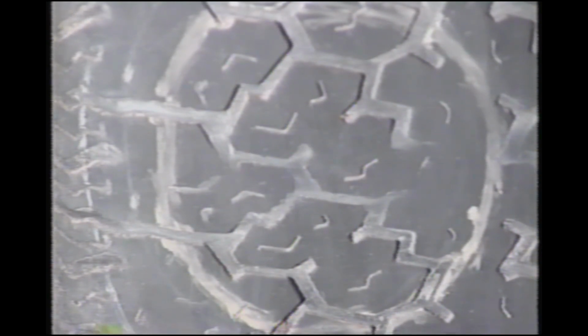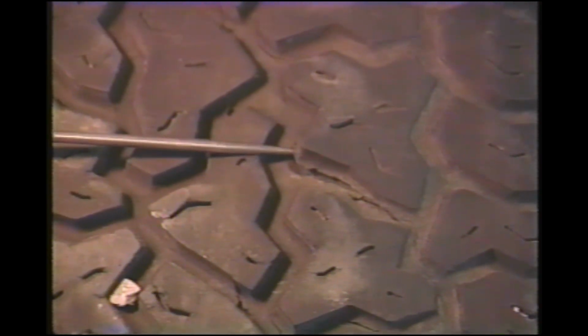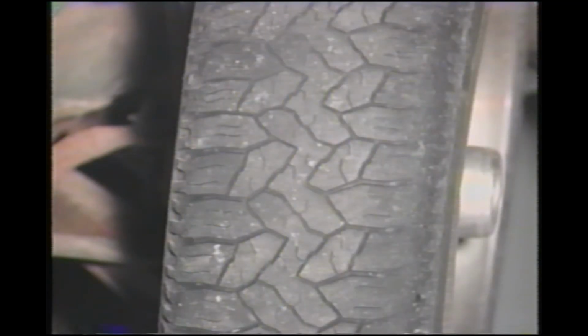This abnormal wear pattern is an early sign of belt and tread separation. Advanced stages will bulge or split the tread. Either condition could be disastrous. Tires partially worn on the inner or outer edge indicate a belt uniformity problem. This will eventually develop into a complete belt or tread separation.